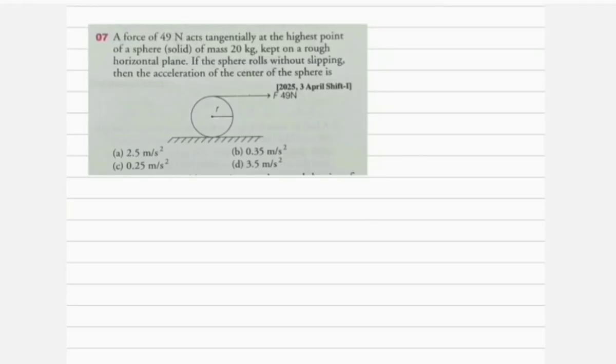A force of 49 Newton acts tangentially at the highest point of a solid sphere of mass 20 kg kept on a rough horizontal plane. If the sphere rolls without slipping, then the acceleration of the center of the sphere is how much?